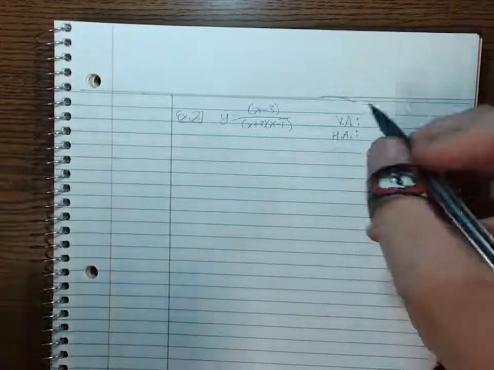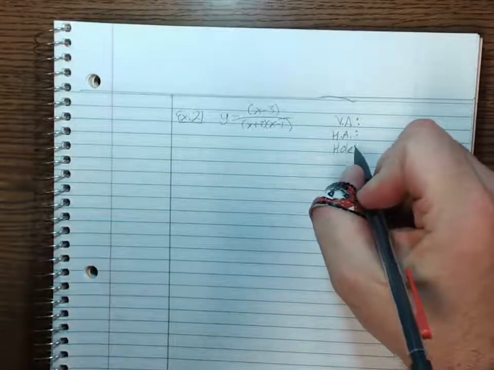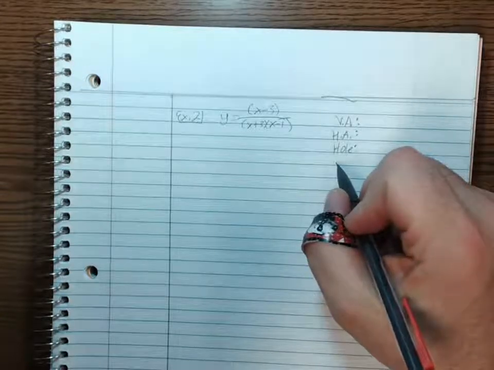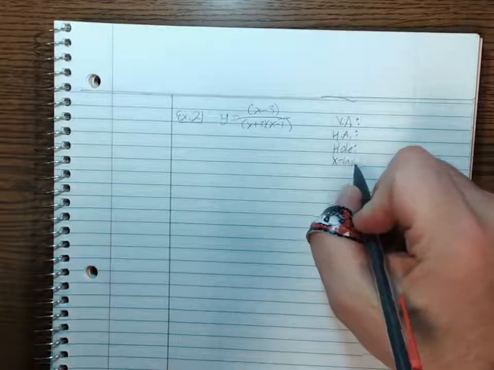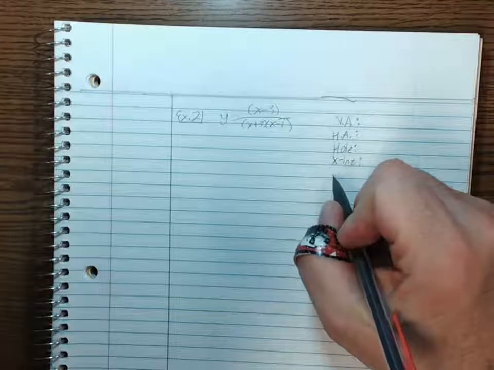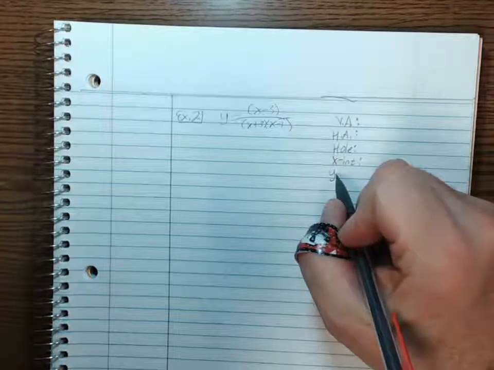I believe I forgot that. Holes. Now we can do x-intercept, y-intercept, and domain. Different order. Doesn't matter the order, really. I'm probably going to skip around anyway.